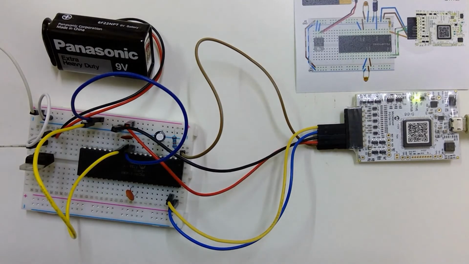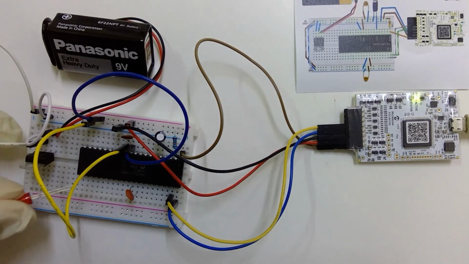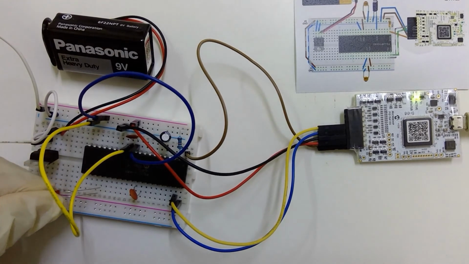So let us connect this LED to the microcontroller. In the simulation, we have connected them on RD4, 5, 6 and 7, which is pin number 27, 28, 29 and 30 of the microcontroller. And these pins are on this side of the microcontroller.